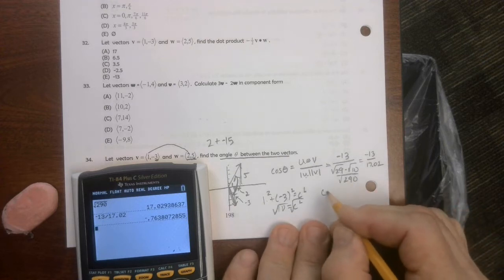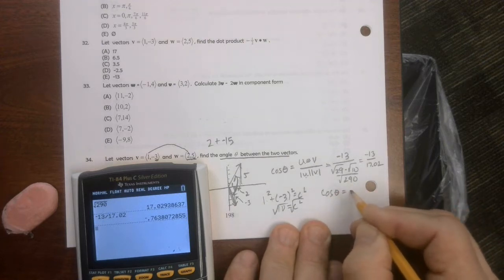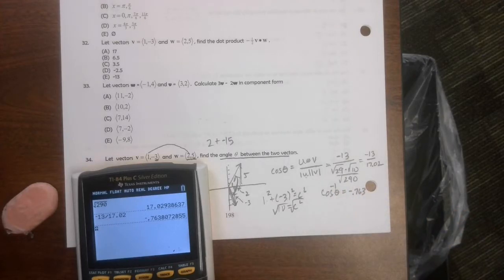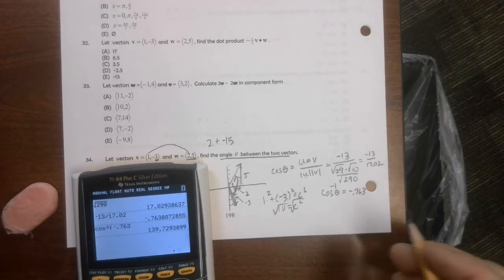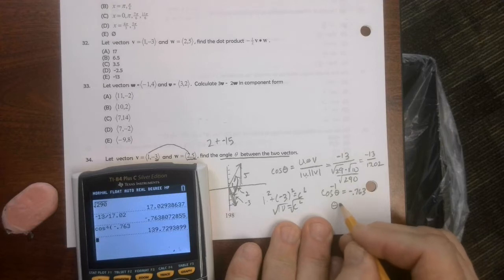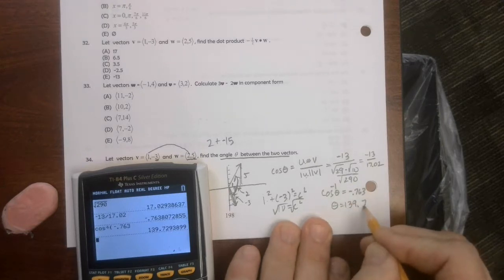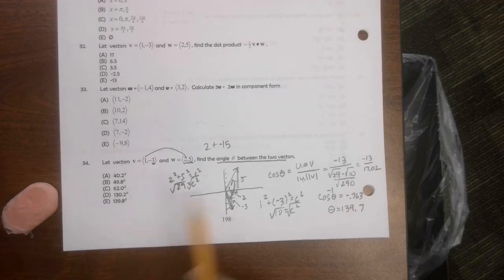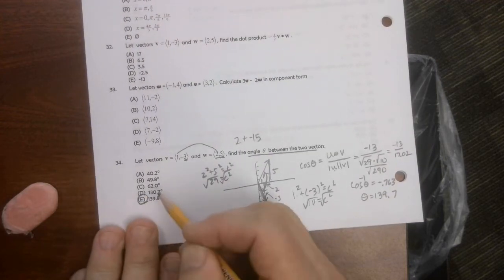So I get cosine of my angle is negative 0.763, and this is where I have to go inverse. So second cosine, negative 0.763, enter. I get 139.7. And hopefully we're pretty close. And we have 139.8. Sounds good to me.